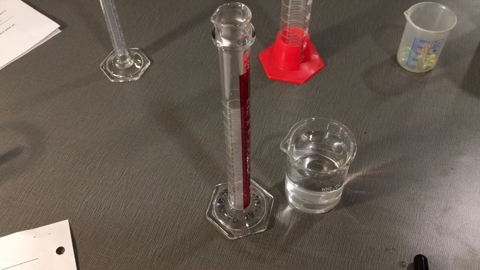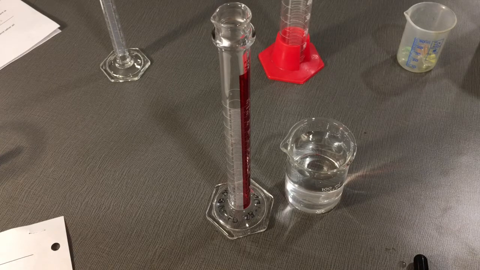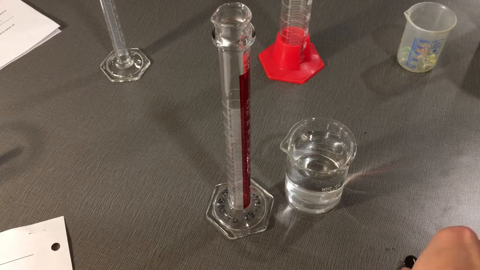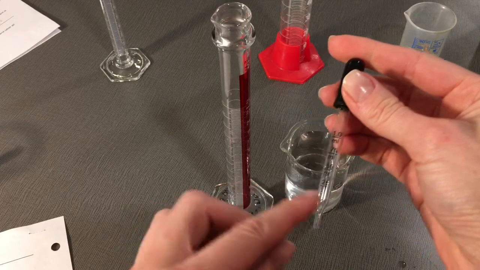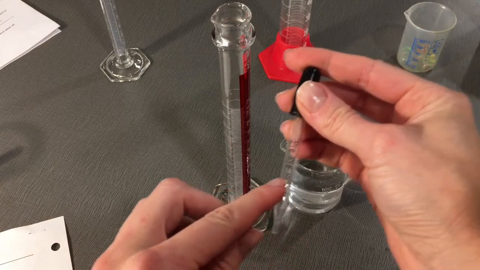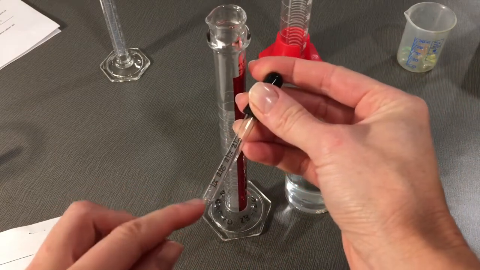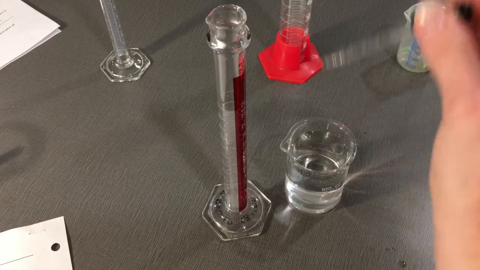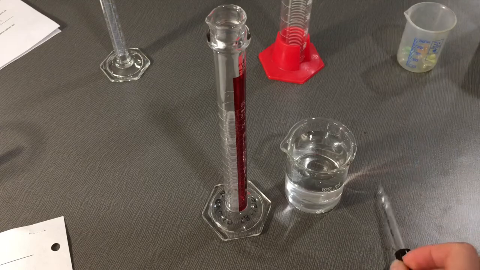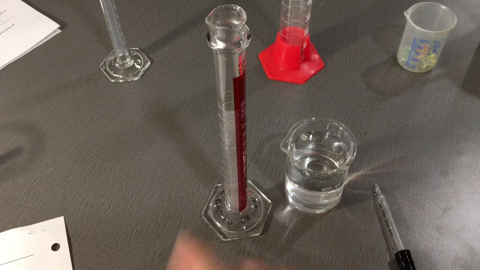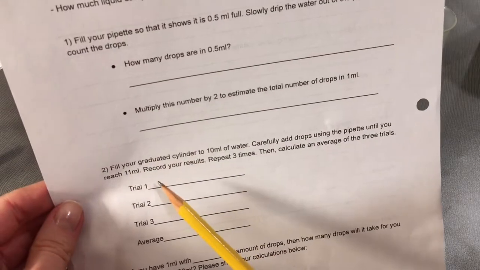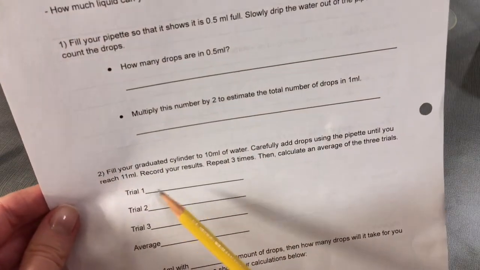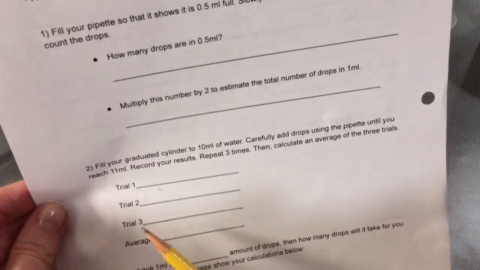If it took you 50 drops, that's okay. If you had 25 drops in half an mL and you multiplied by 2 to get 50 drops in 1 mL, and you found that it took you 50 drops to get from 10 mL to 11 mL, then write that number down. Make sure that you repeat your trial 3 times and get an average.